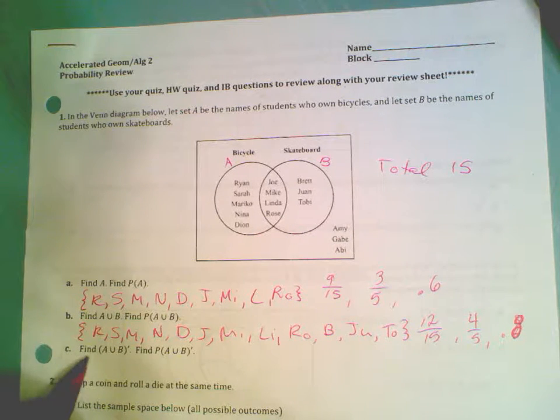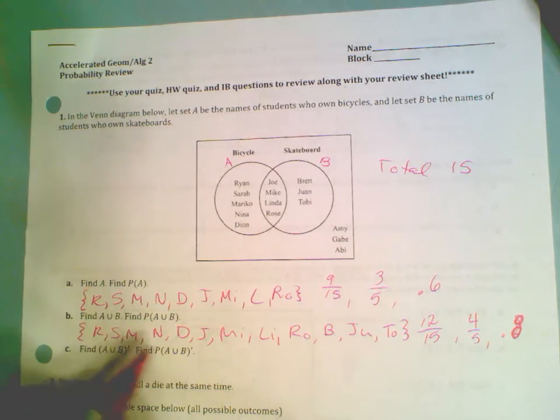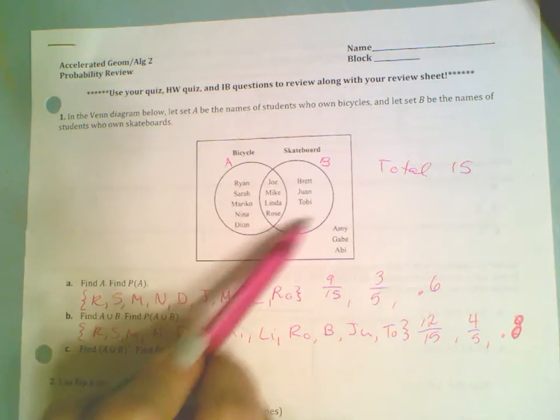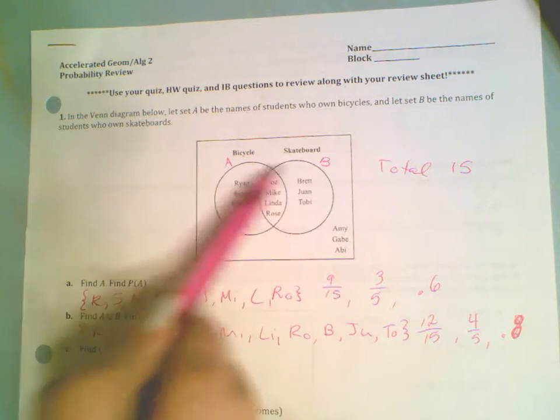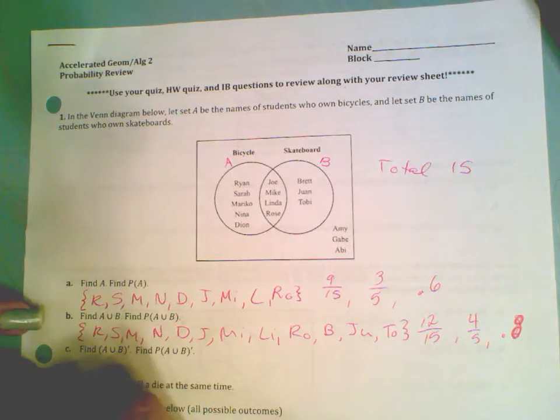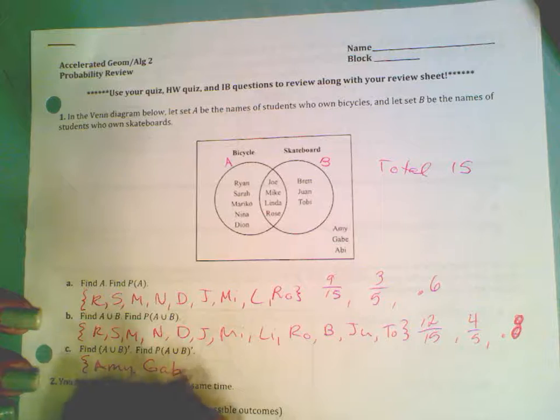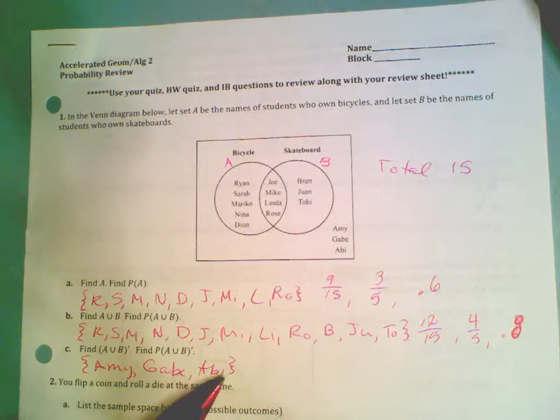Now it tells me to find A union B complement. This little dash is very important. It means everything except A union B. So up here I had A union B and I listed everything that was in both bubbles. So A union B complement will be everything that's not in the union, or everything that's not going to take place here. That'll be Amy, Gabe, and Abby. So I've got Amy, Gabe, and Abby. Remembering to close the braces every time.